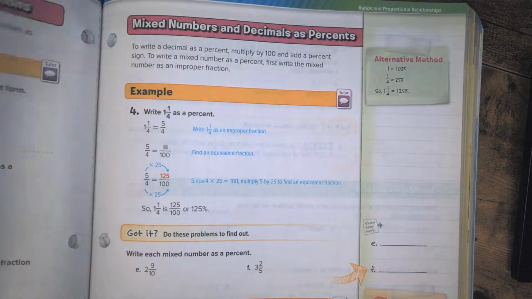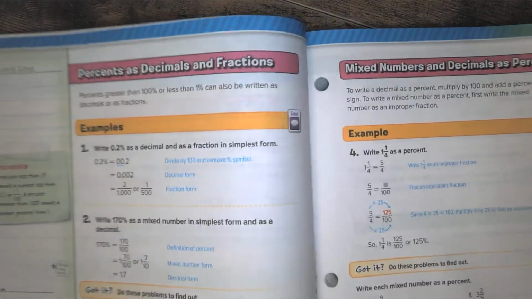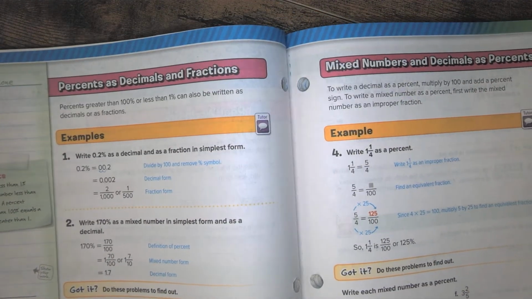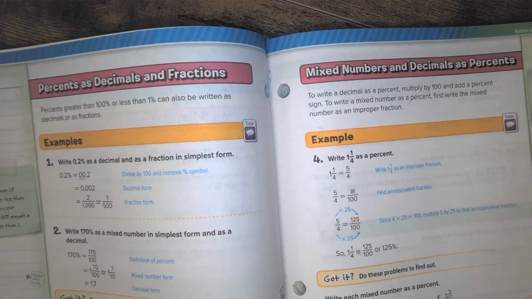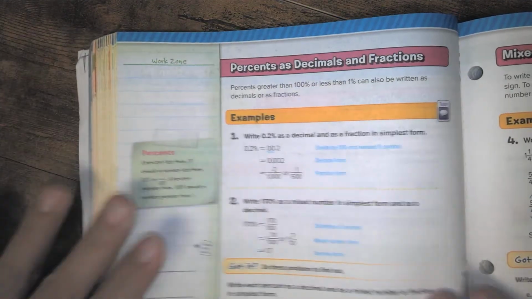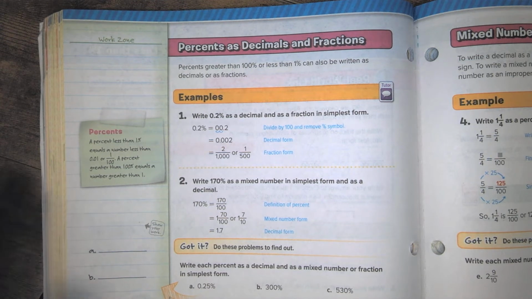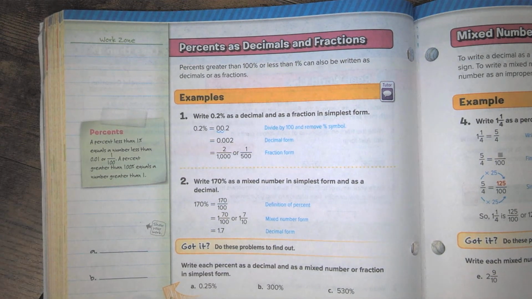We're going to go ahead and skip this page. We're going to jump to page 118. So 118. All right, so we're going to start off by doing percents as decimals and fractions.